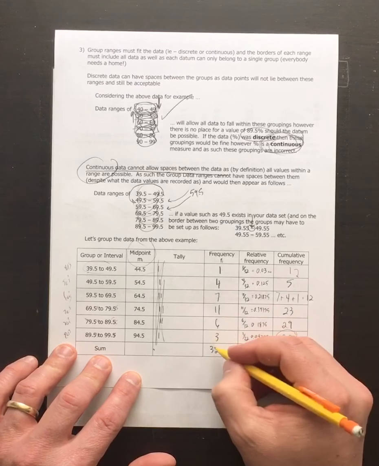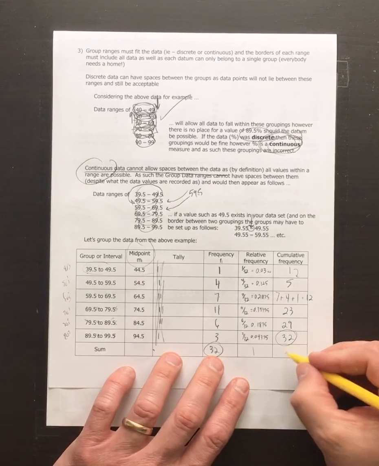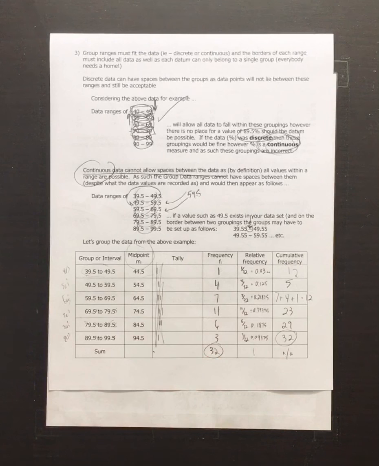So this last entry and the total frequency are always going to be the same. We don't generally tend to do a running total for this, so I put NA for not applicable, or not useful for us from that perspective.